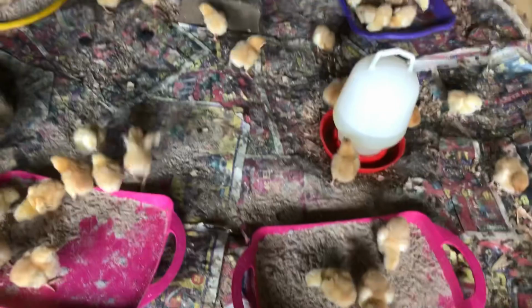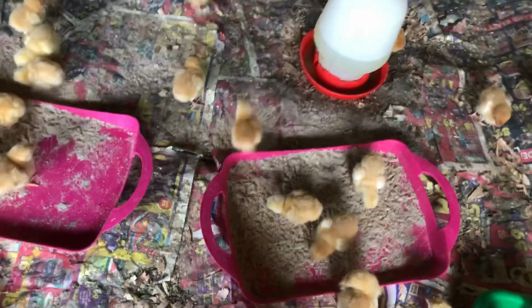So we are done with the brooder preparation. Everything is ready. The brooder is heated. We have water. Yet I've not talked about the feed. Yes, wait. We are not giving the feed to the chicks yet.